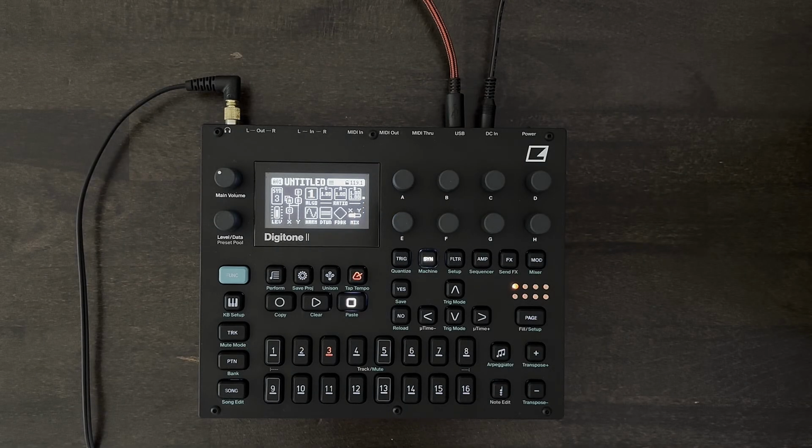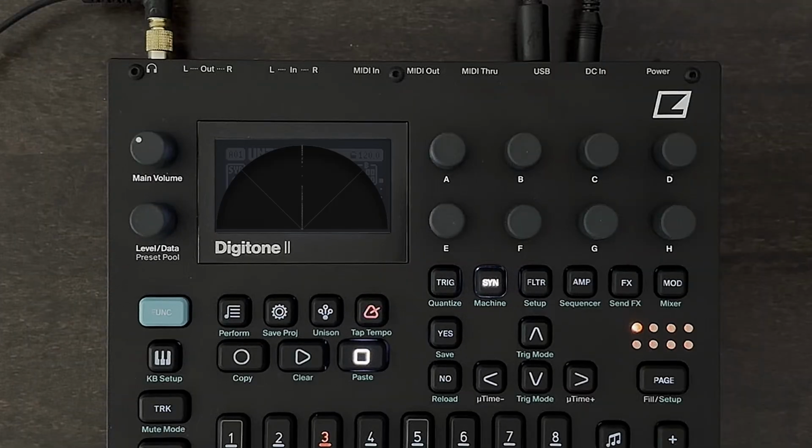Hello my friends, this is Humanox, and in today's tutorial with the Digitone 2 I want to show you how we can turn this into this.